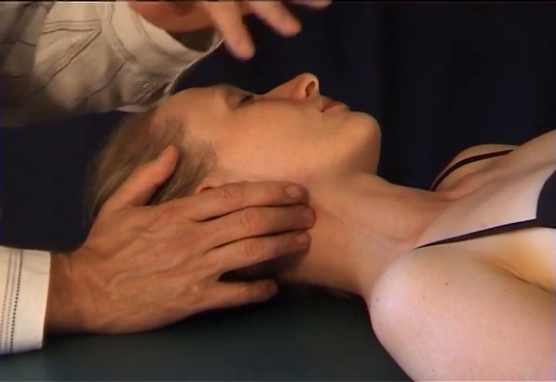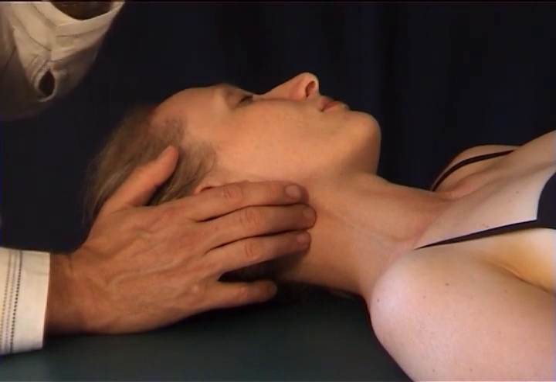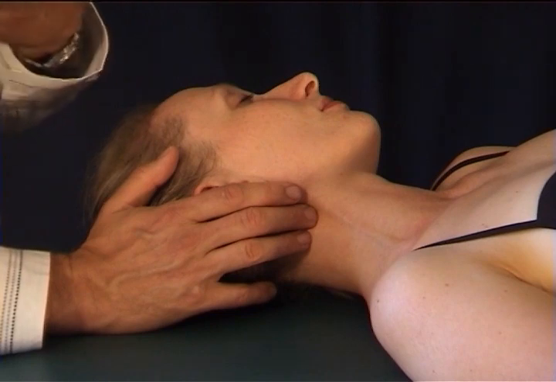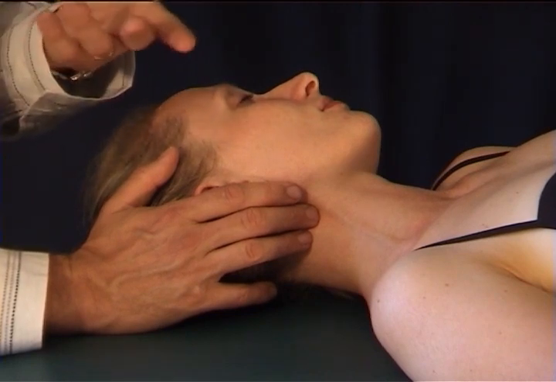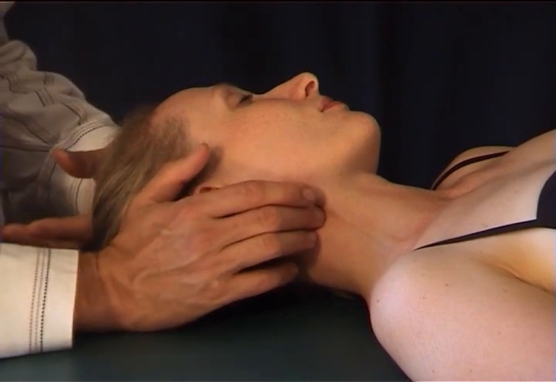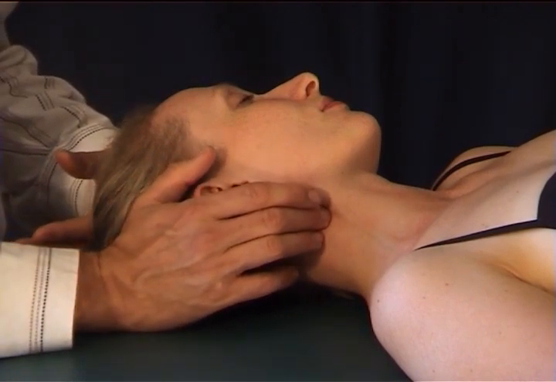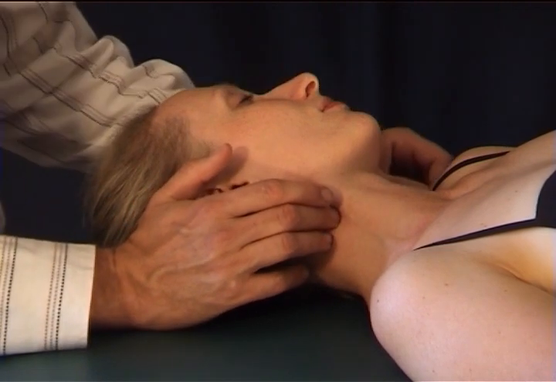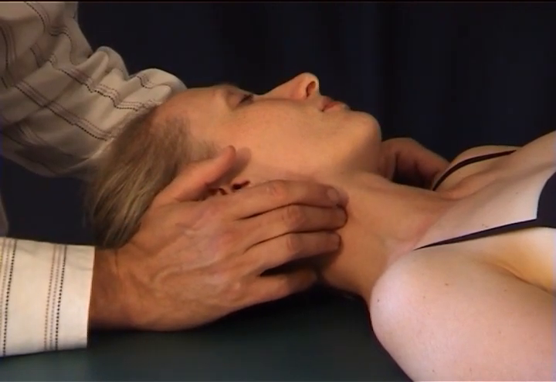And so as the fluid moves through there well, the interstitial fluid, the lymph, then we're getting good removal of waste material, and we're also increasing the arrival of nutrient material, and all of that contributes to a significant change in the well-being of our clients.